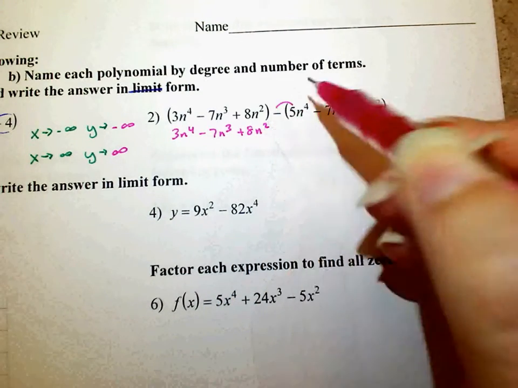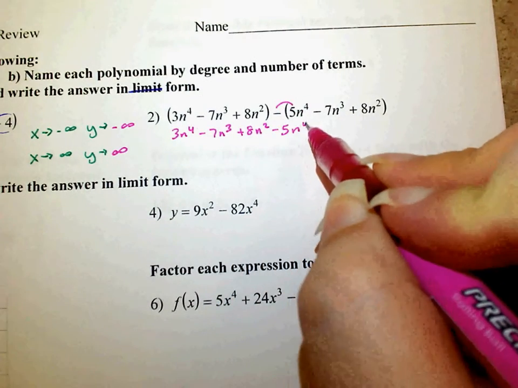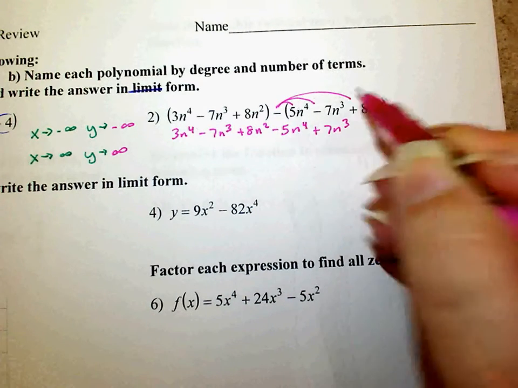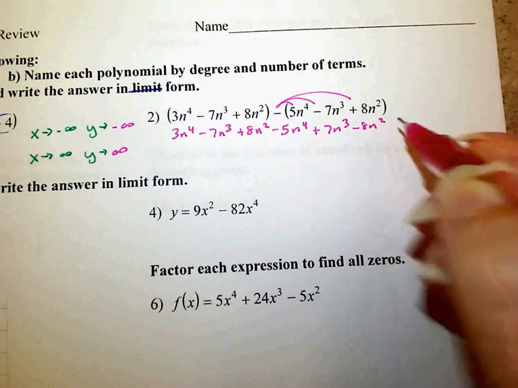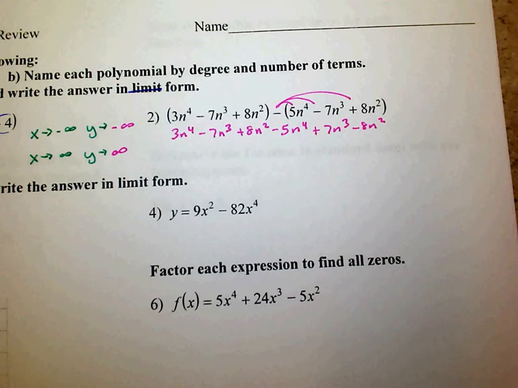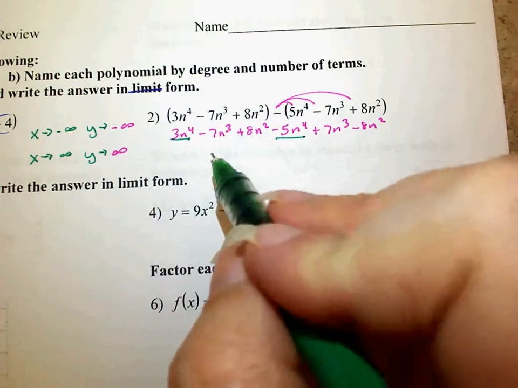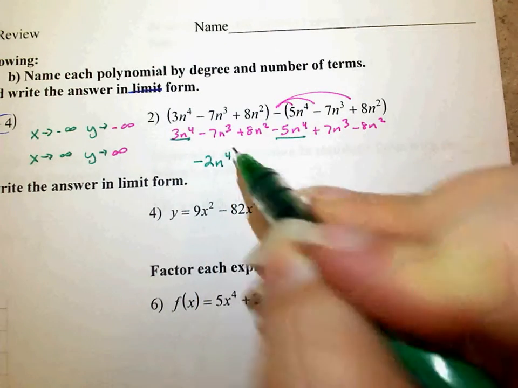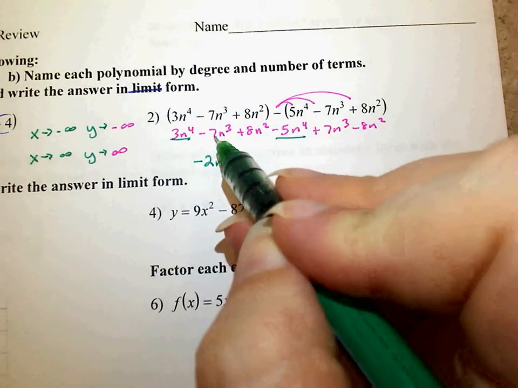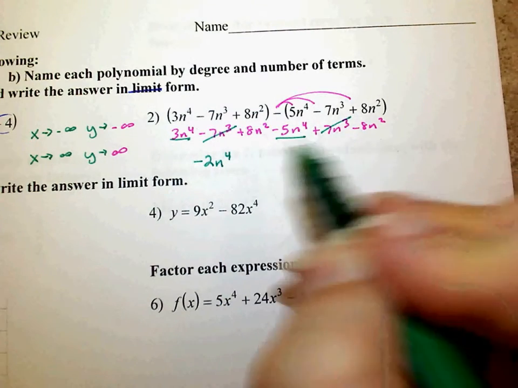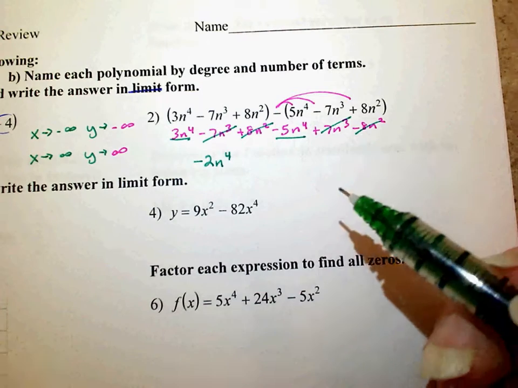So I've got minus 5n to the fourth plus 7n cubed and minus 8n squared, and then we're going to combine like terms. So 4 is the highest power, 3n to the fourth and negative 5n to the fourth is negative 2n to the fourth. Negative 7n cubed and positive 7n cubed cancel each other out. Positive 8n squared and negative 8n squared cancel each other out, and I'm left with this term right here.